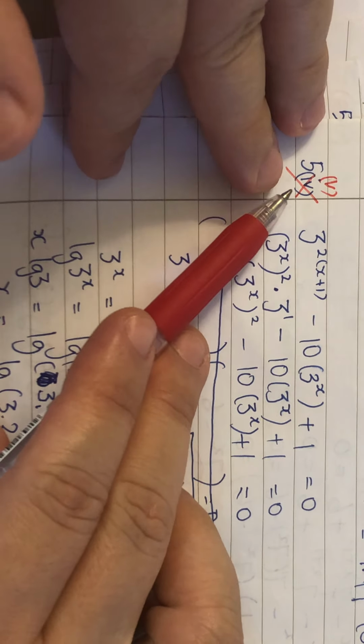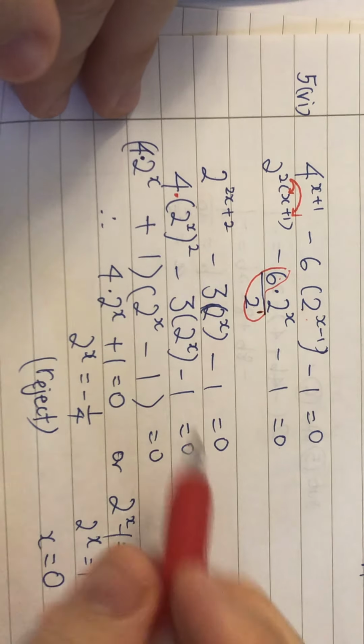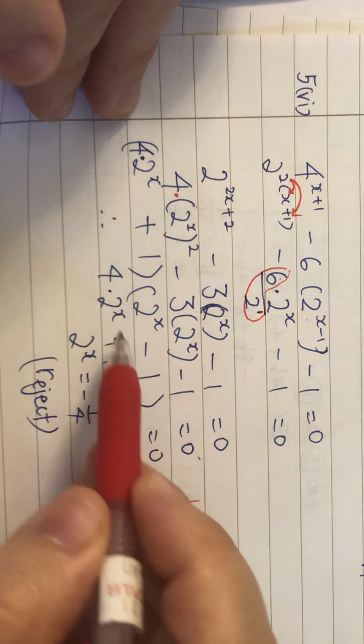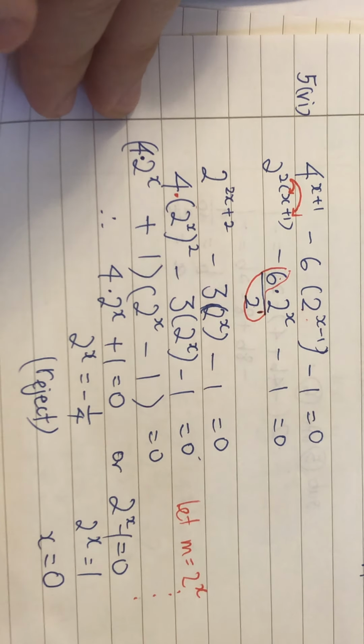So these two combine into 3 here. Okay, and I split this also. 2 to the power 2 is 4, times 2 to the power x, to the power 2. Those who don't know how to do it, you can let m equal 2 to the power x and then work it out. But I really hope that you can do it this way and get the answer.